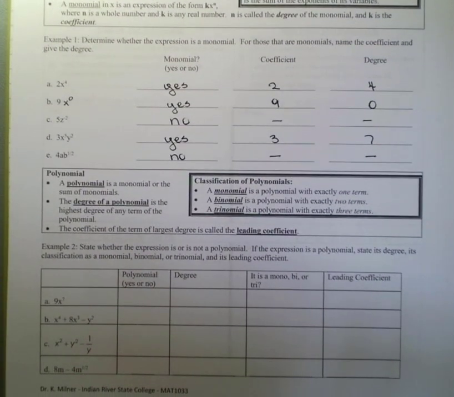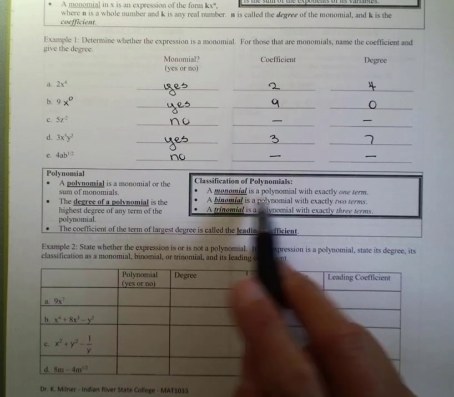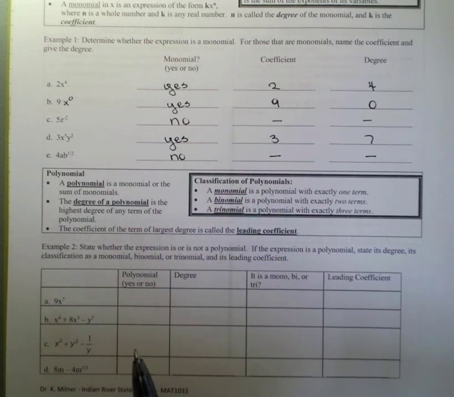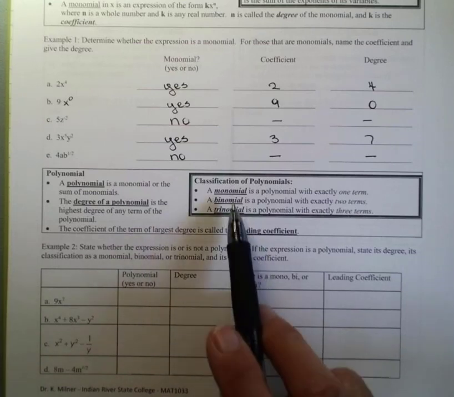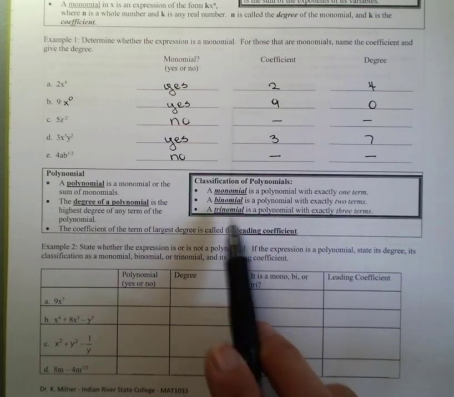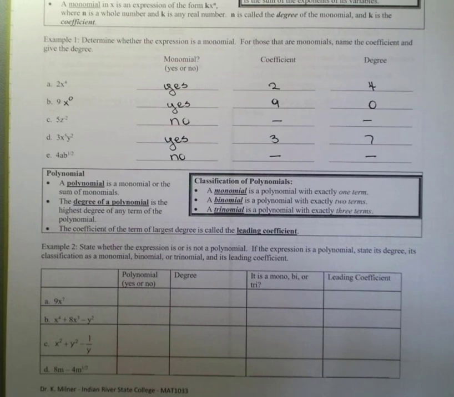A monomial is actually a polynomial. It could be a monomial with just one term. That's a special kind of polynomial. Or it could be multiple terms, the sum of different monomials. A binomial is a special one that has 2 terms, and of course a trinomial you would assume has 3 terms, and then anything more than that we would say is just a polynomial, a 4-term polynomial, 5-term polynomial, and so on.